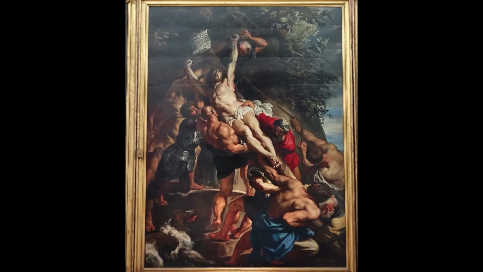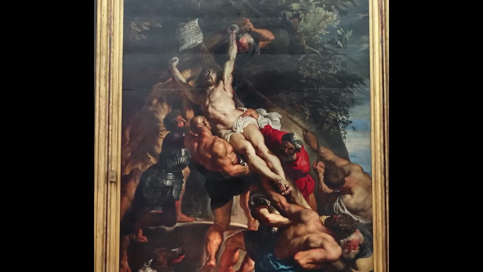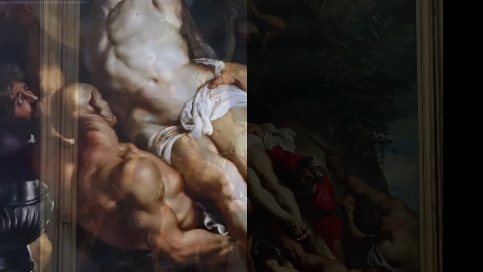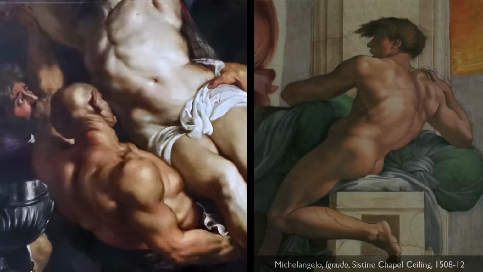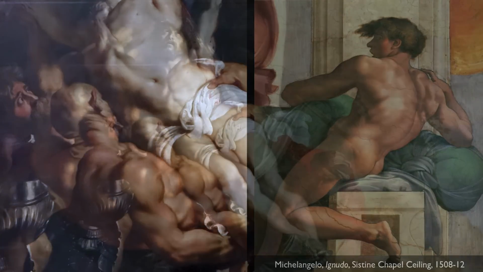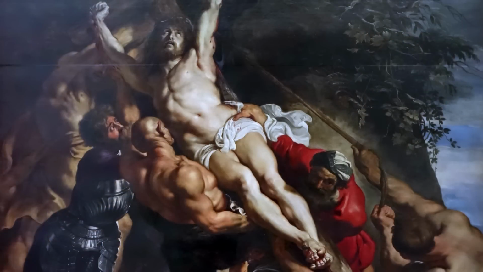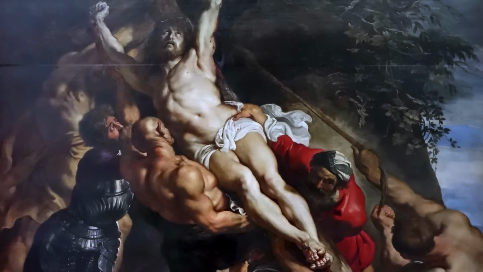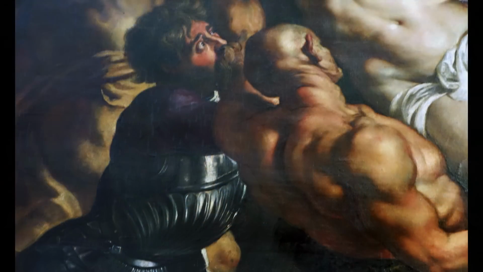The central panel is stunning. We see this massive representation of Christ being raised up on the cross by men who are so muscular, they remind us of the figures that Michelangelo painted on the ceiling of the Sistine Chapel, but they're almost even more overblown than that. They almost look like circus strongmen. They do, and I think that Rubens is doing that, especially with that figure in the center that's lifting up Christ on the cross, to suggest the brutality of these figures, that all they are is brute physical force.